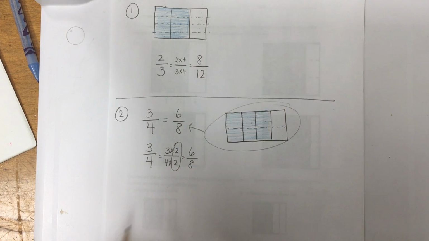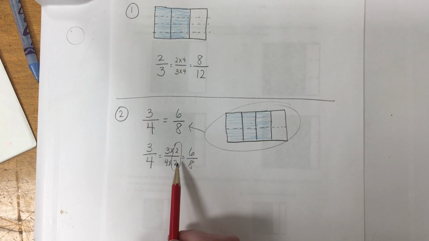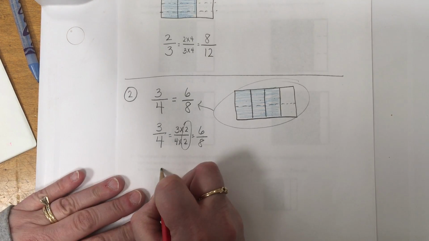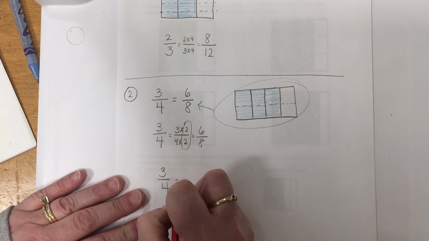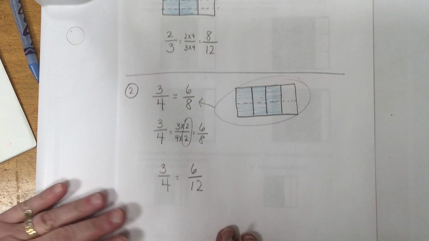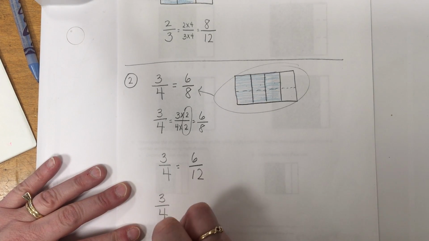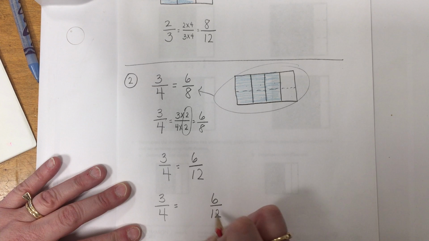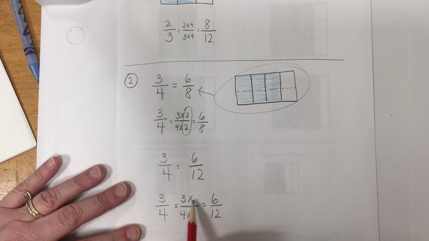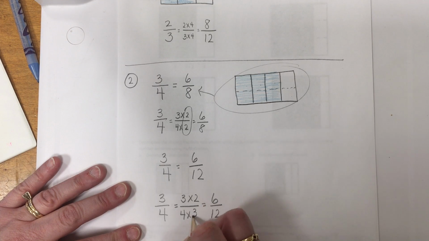Now, if you multiply the numerator by a different digit than the denominator, that's not going to become true. For example, if I had 3/4 and I wanted to prove that it's equal to 6/12, I know that 3 times 2 is 6. 4 times 3 is 12.